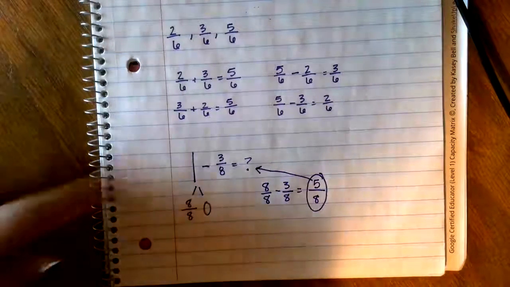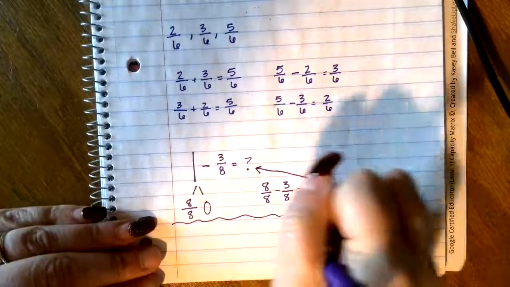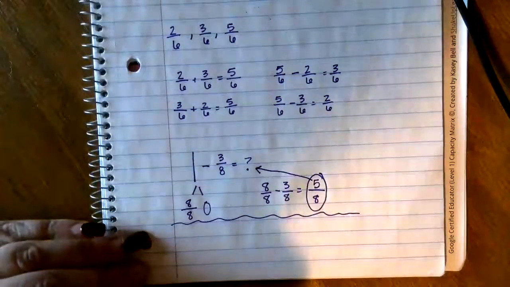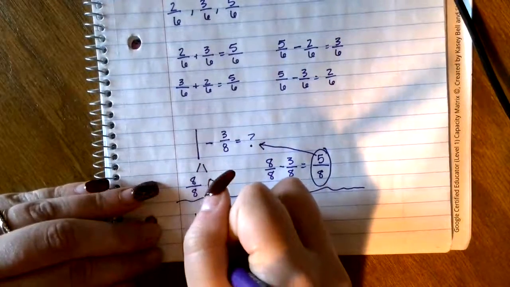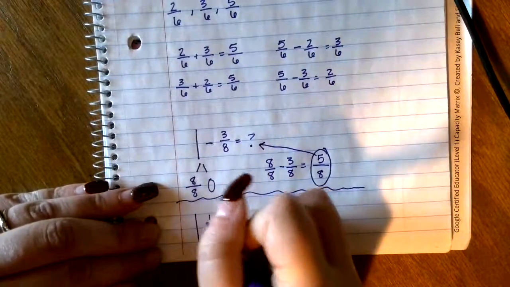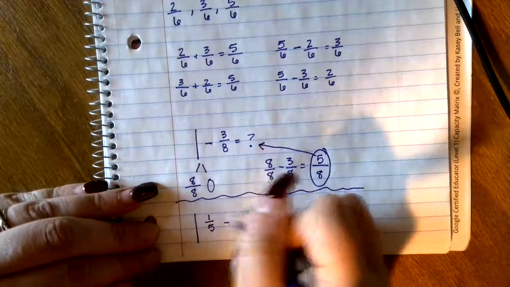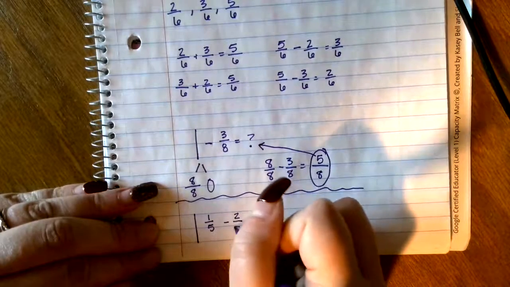One more when we have a number other than 1 here. So here, hopefully it hasn't been too confusing when I keep skipping down. All right, so let's say we're given this problem. So we have 1 whole and then 1/5 minus 2/5.